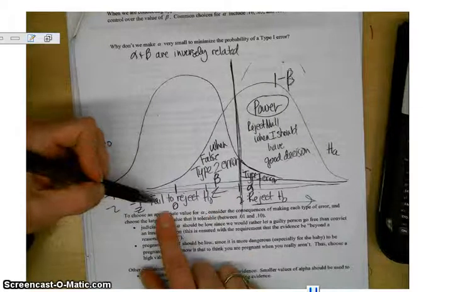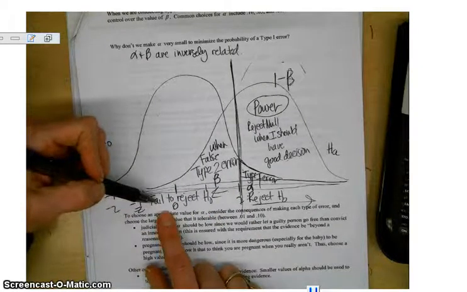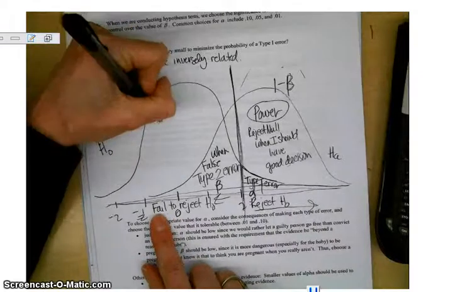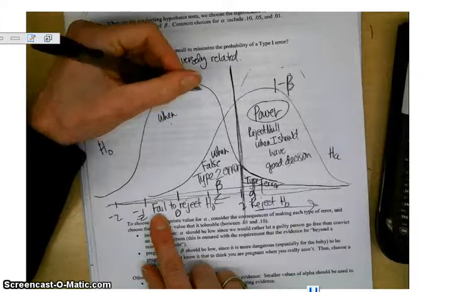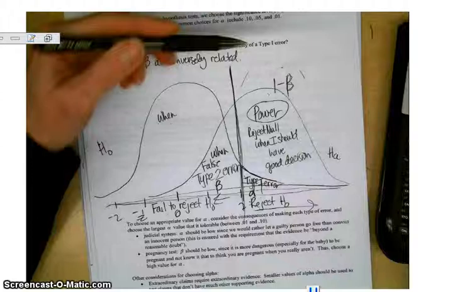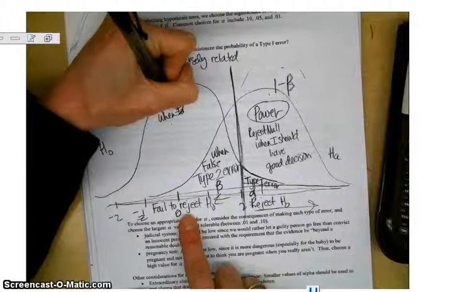Now, up here, I failed to reject the null, but what if I fail to reject the null when it's true? Well, this isn't the power. The power of the test is rejecting the null when I should have. That's the power of a test, 1 minus beta. So, fail to reject the null when it's true, that's a good decision, okay?